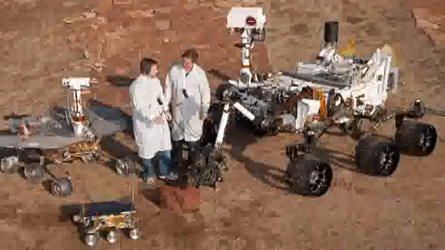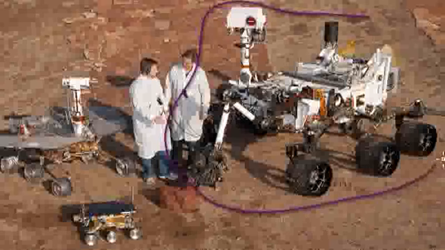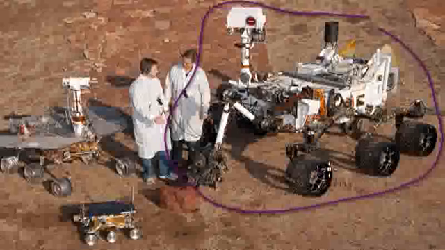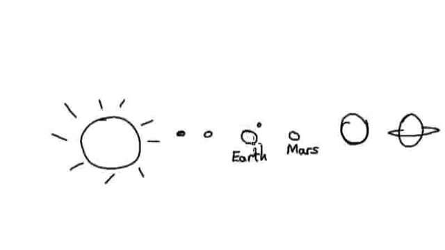Take a look at this rover here. This is Curiosity. Curiosity is a name given to this rover. The radius of each wheel is 25 centimeters. This rover was sent from Earth to explore Mars.